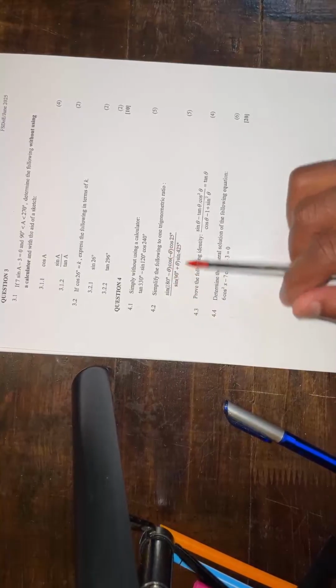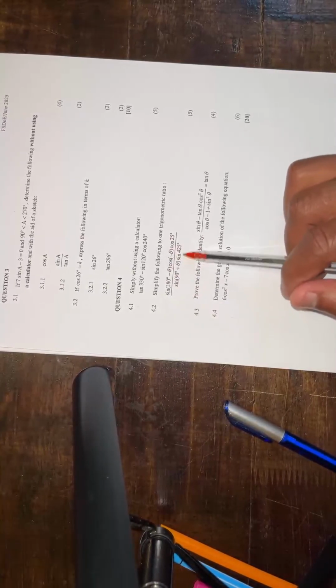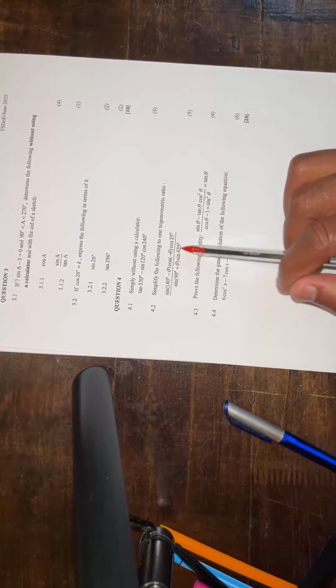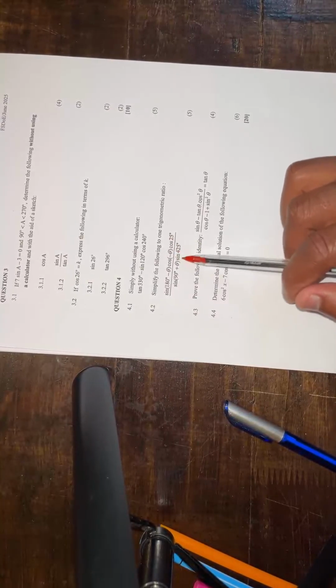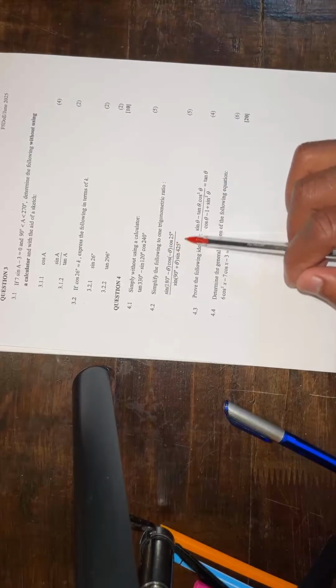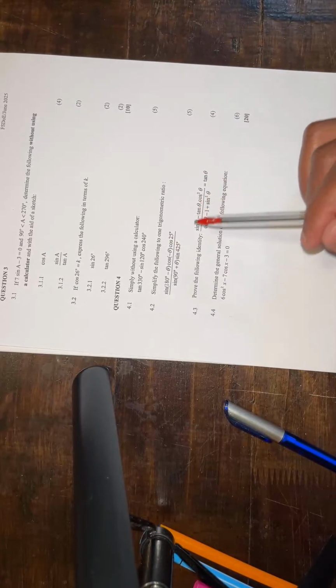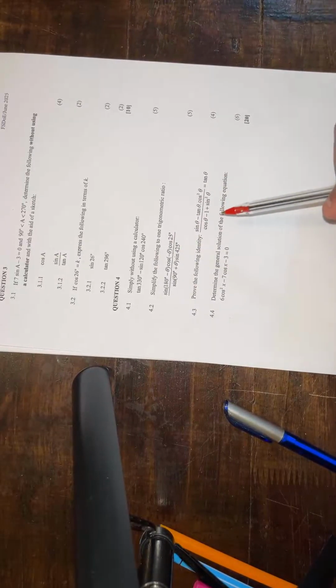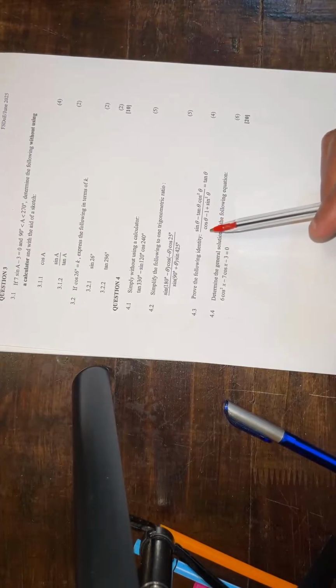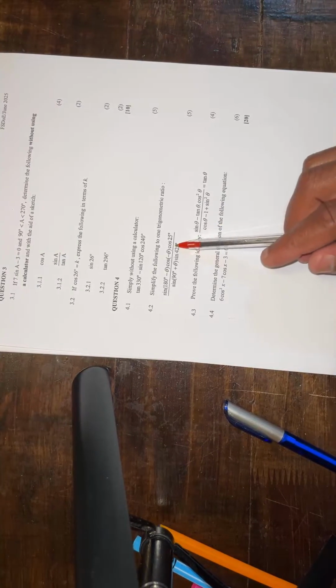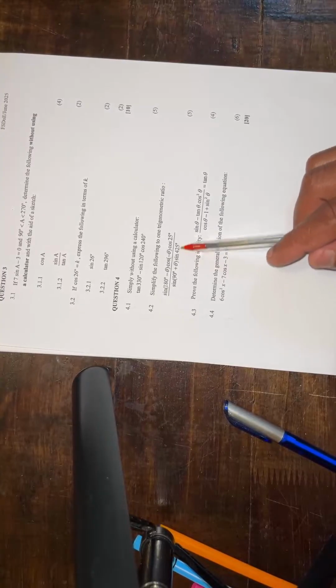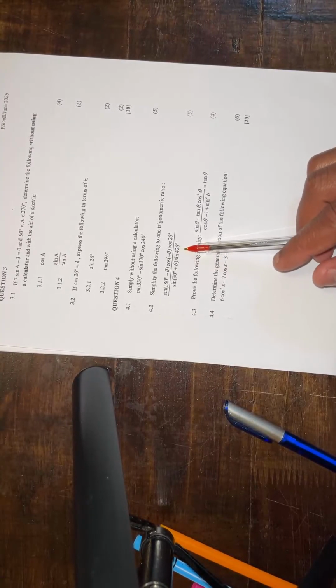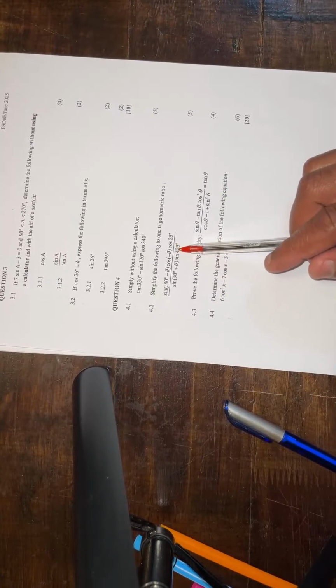Simplify the following trigonometric ratios. Here you need to simplify using reductions, and then you make sure that these will be reduced to the acute angle. So it can be 180 or 360 minus, or 360 plus. Yes, it's 360 plus because it's 425, right? If we subtract, maybe 65. Yes, it will be 360 plus 65.